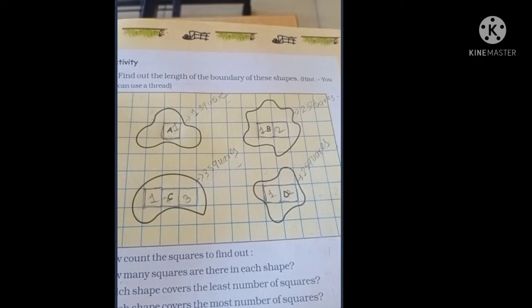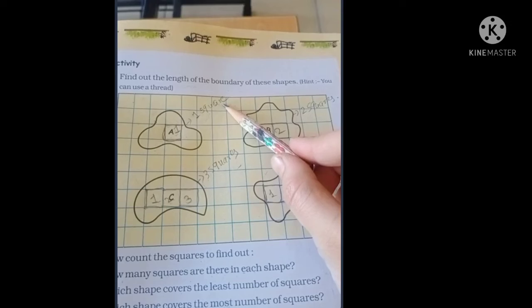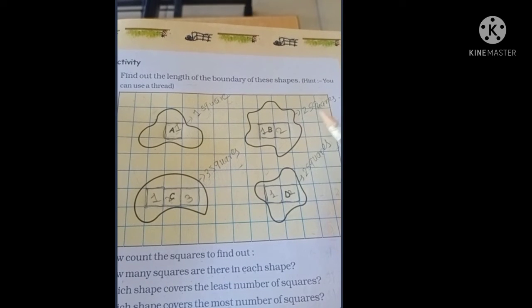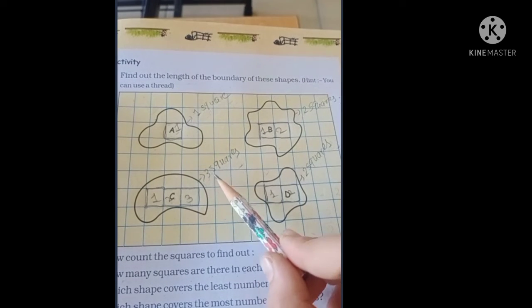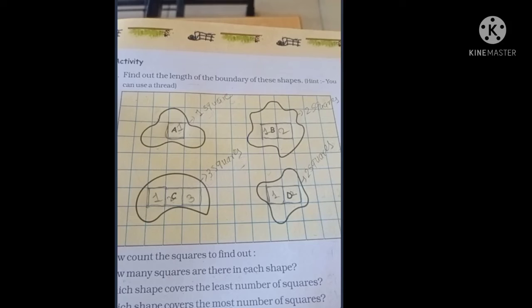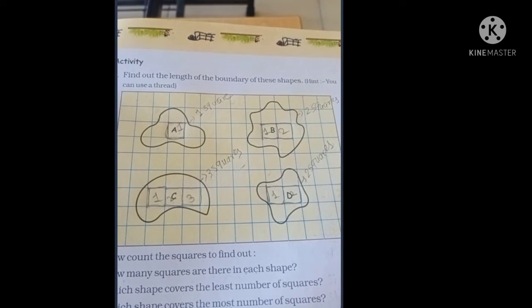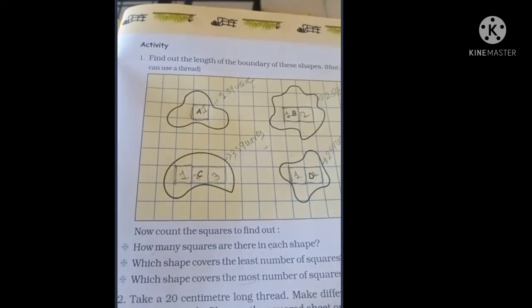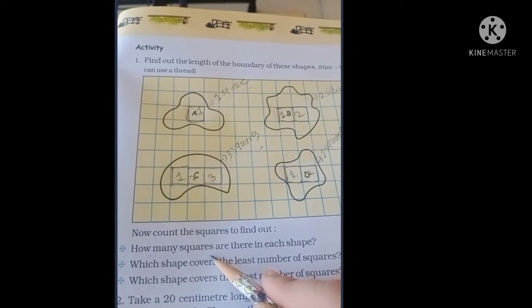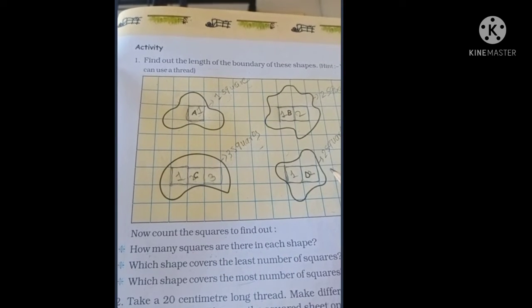So now here we get that figure A occupied 1 square, figure B occupied 2 squares, figure C occupied 3 squares and figure D occupied 2 squares. Now students, here we are counting only full squares, जो square पूरा covered है, थोड़ा सा भी बाकी है वो square हमने अभी count नहीं किया है. ठीक है? So the first question's answer we have solved, that how many squares are there in each shape, so that we have already found out.